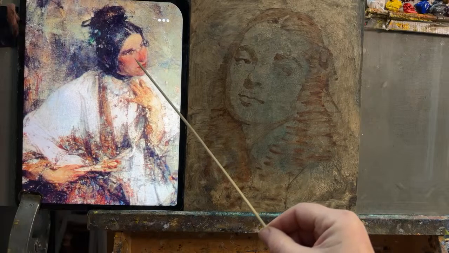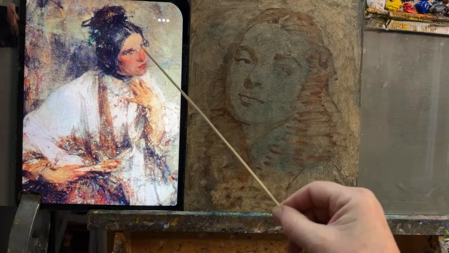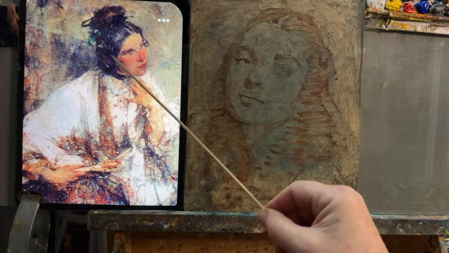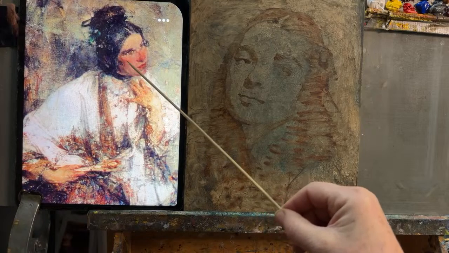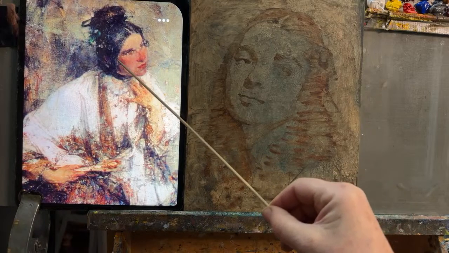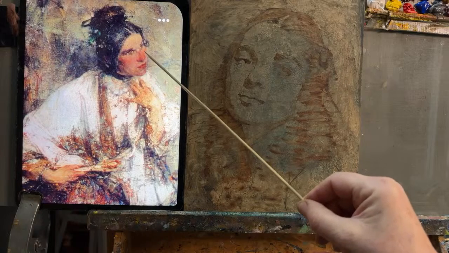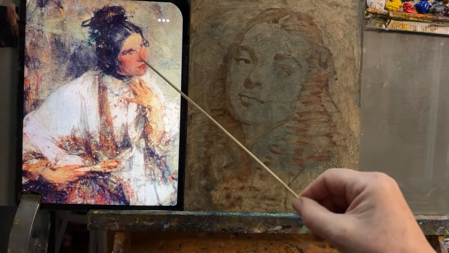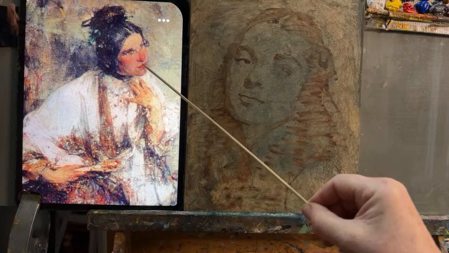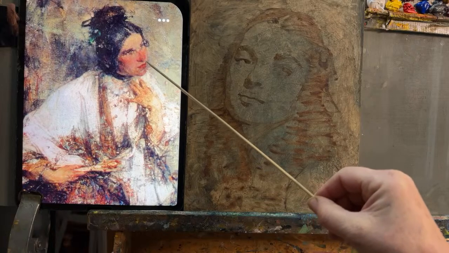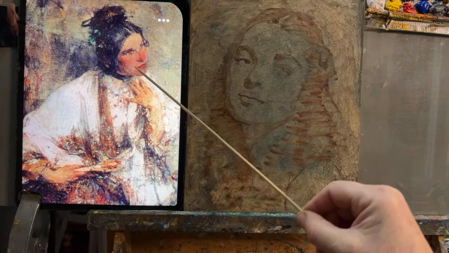So you can see the use of this whole passage of red from one cheekbone to another, with almost lost edges to the nose, and maybe just darkening and saturating the point of the nose more.